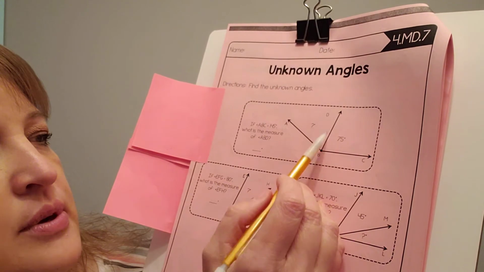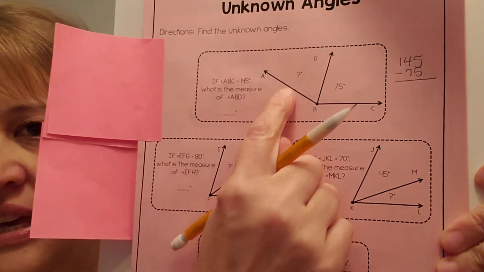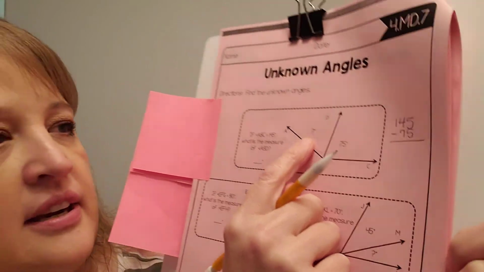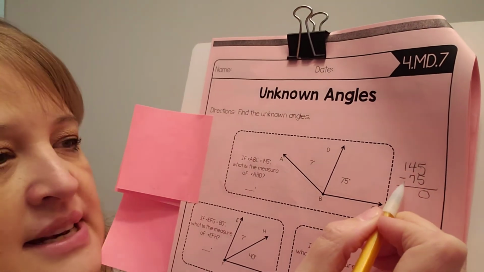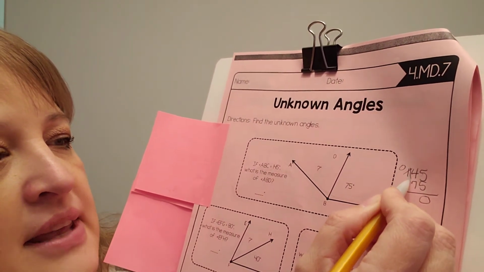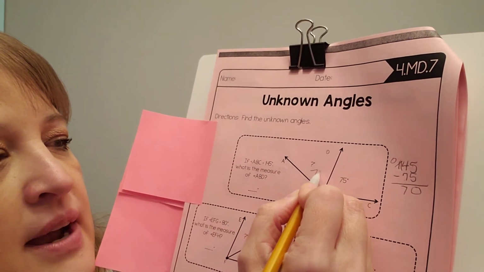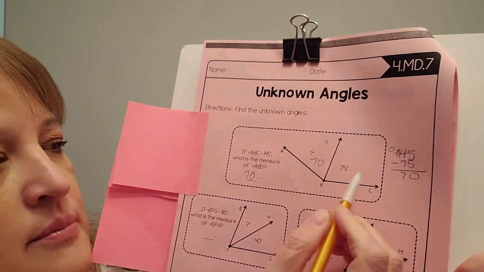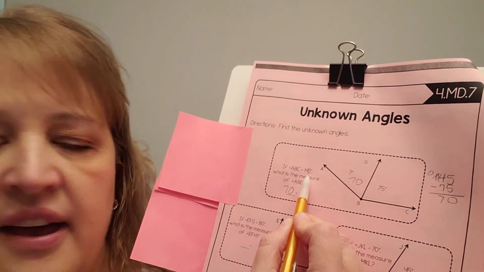So ABD, what is this one? Well, this part right here is 75. So if I take 145 and I subtract 75, which I already have, it's going to tell me what's left over here. So 5 minus 5 is 0. I can't do 4 minus 7, so I'm going to borrow and make that a 14. 14 minus 7 is 7, so my answer right here is 70. Because if I add 70 plus 75, I'm going to get 145.